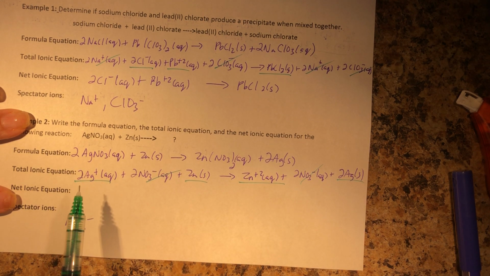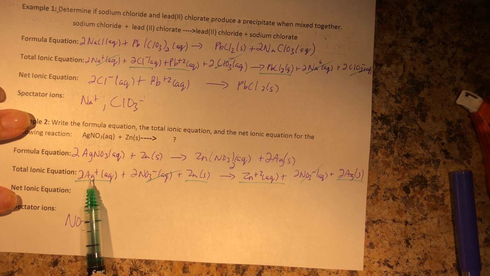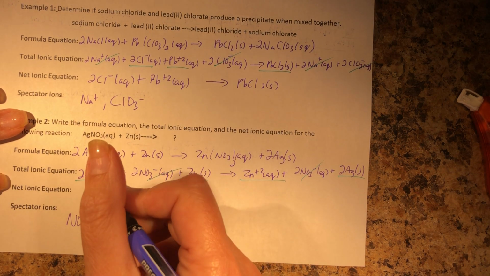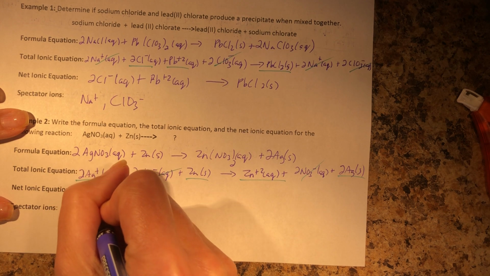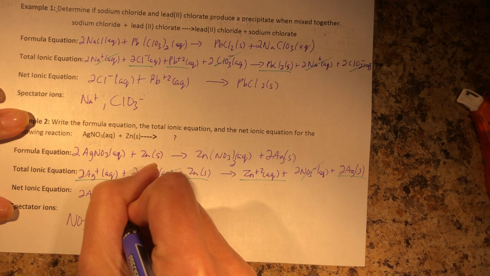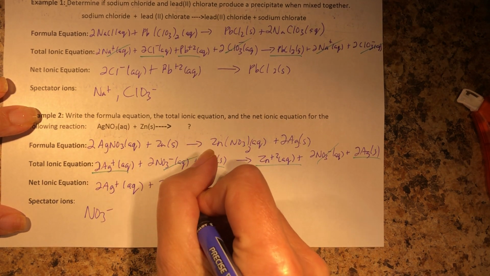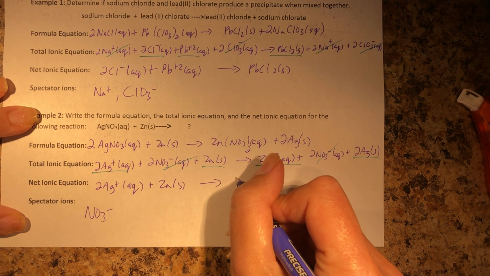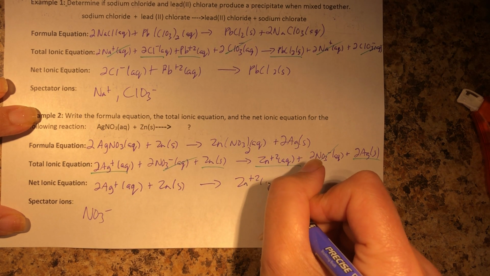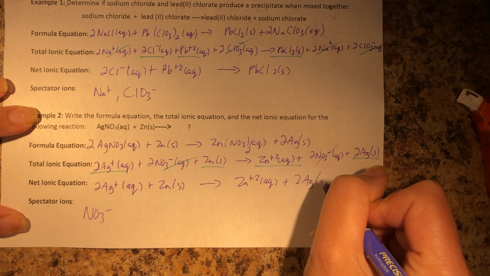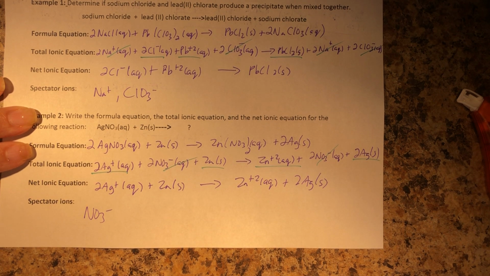Okay? So as long as you have the same things on both sides, silver, silver, zinc, zinc. Good. So let's write the net ionic equation. And there you have it. That is the net ionic equation.